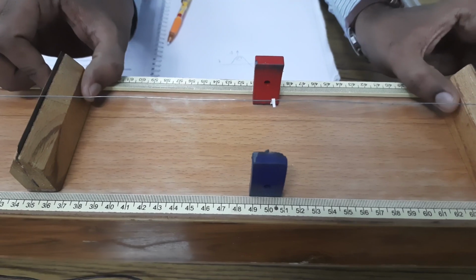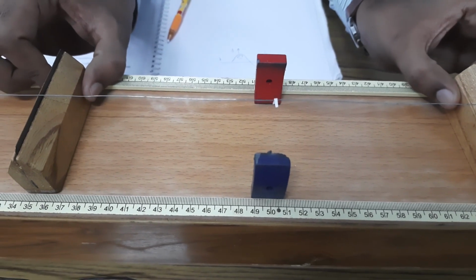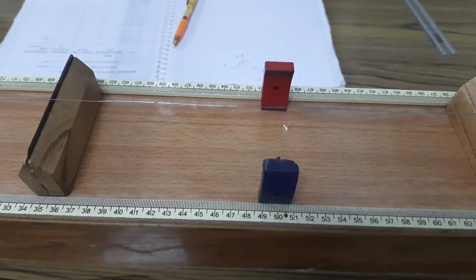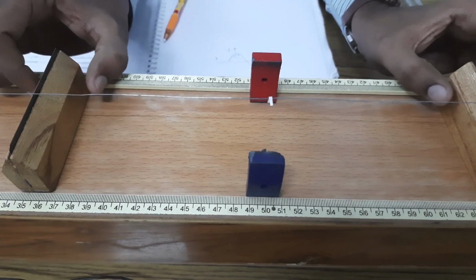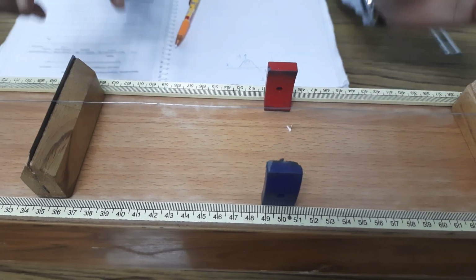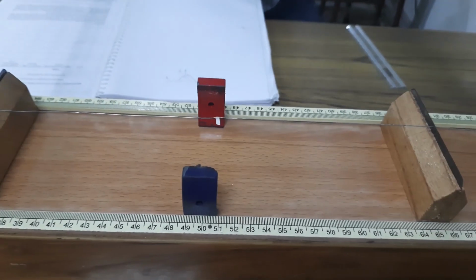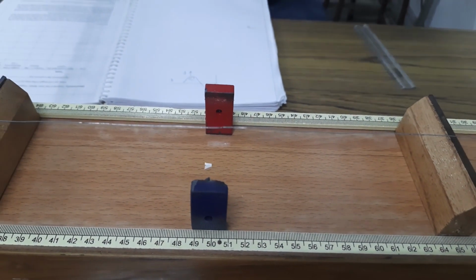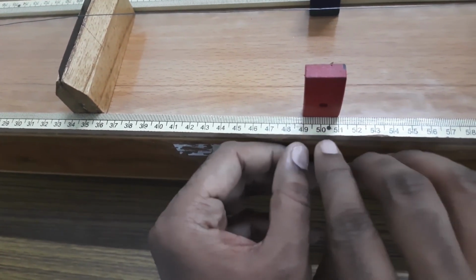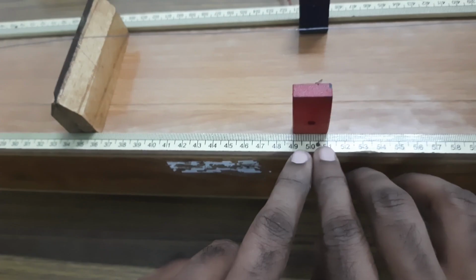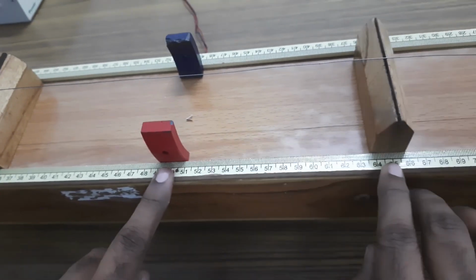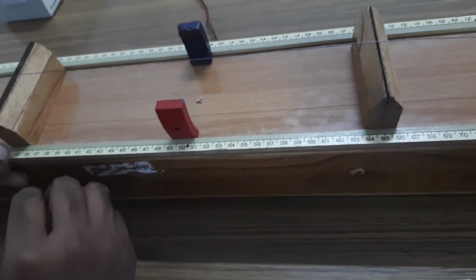Slowly move the bridges so that at resonance the paper rider will fall down. Check the resonance condition. The magnets are exactly in the middle and the two bridges are moved nearly equal distance from the magnets.